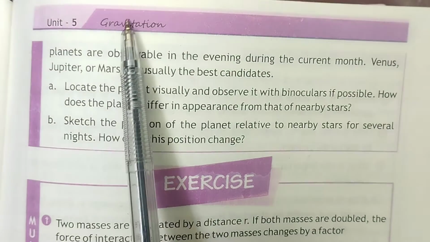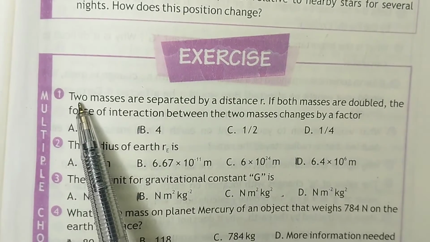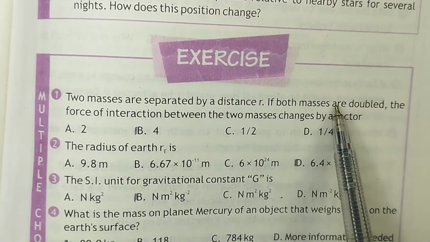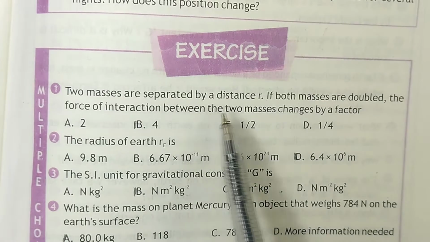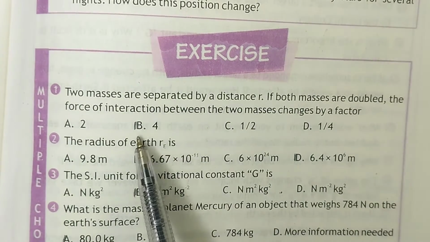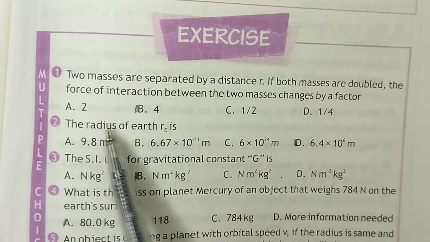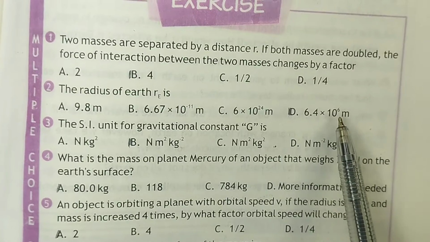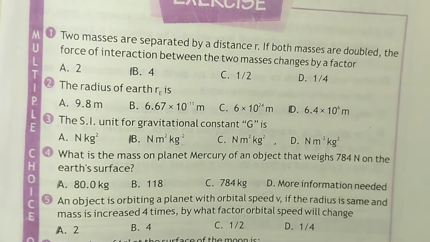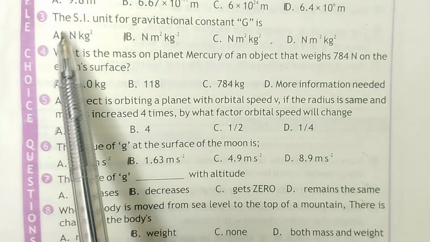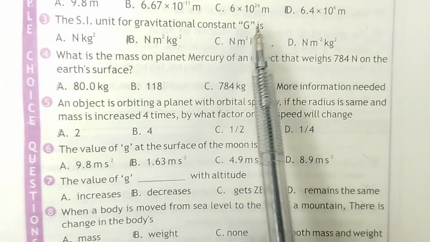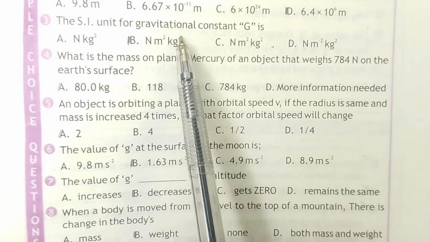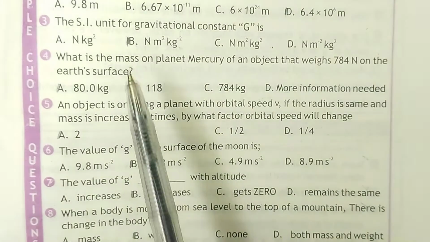Unit number 5 is gravitation. Question number 1: two masses are separated by a distance r. If both masses are doubled, the force of interaction between the two masses changes by a factor, option B, 4. The radius of Earth RE is 6.4 into 10 raised to power 6 meter. The SI unit for gravitational constant G is Newton meter square per kilogram square.